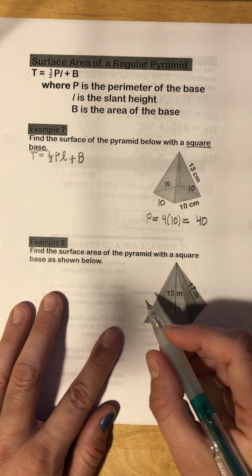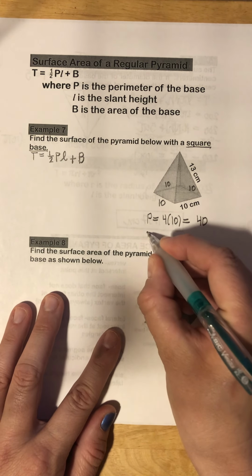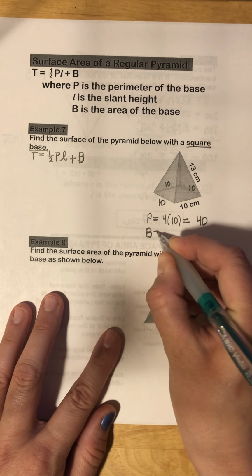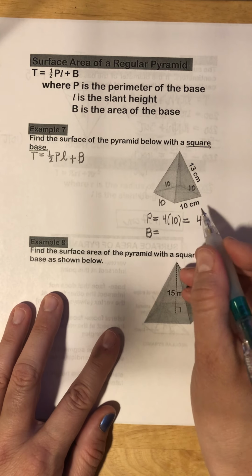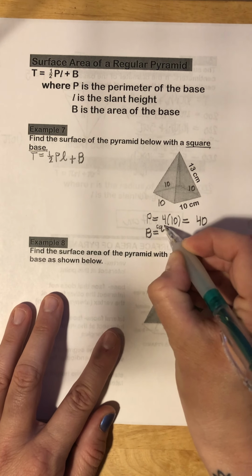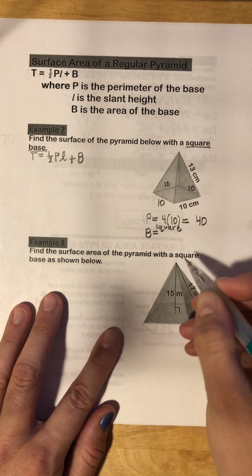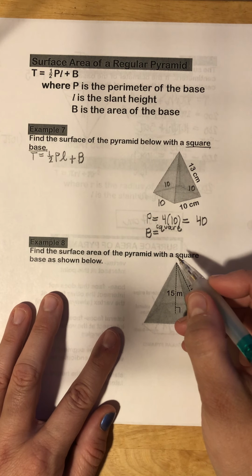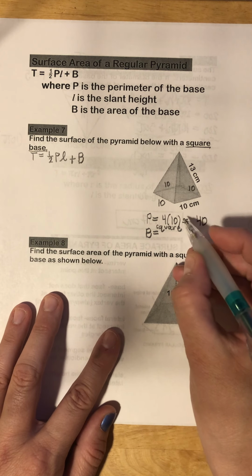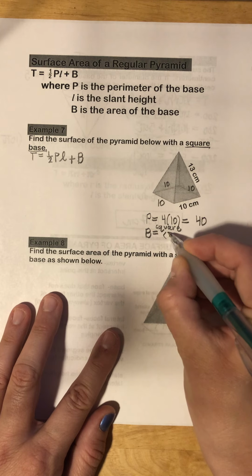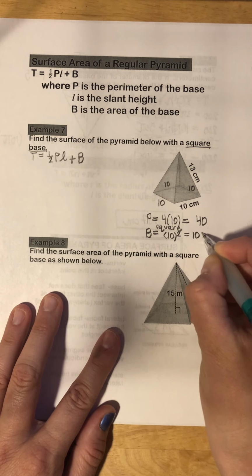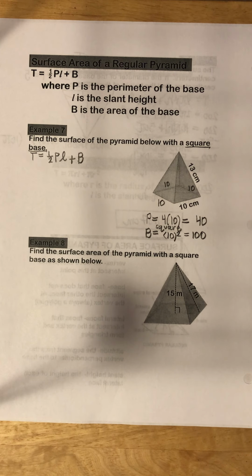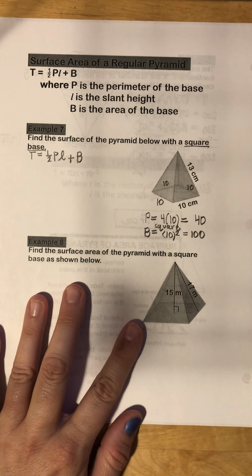All right, we also, for the base, want to find its area. That's where the capital B comes from. So it's a square. How can we find the area of a square? Well, you can do length times width, you can do base times height, you can do side squared, doesn't matter. I'm going to go with side squared, so 10 squared is 100. So we have the area of the base, which is 100 square centimeters.